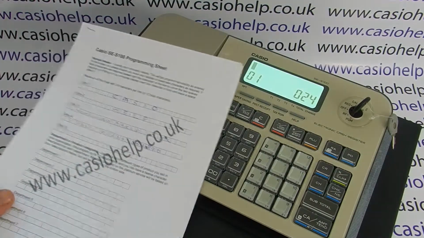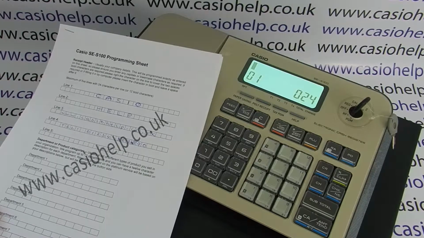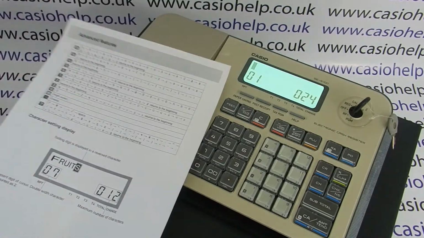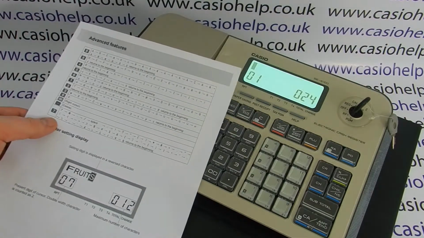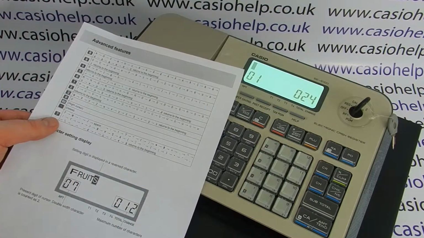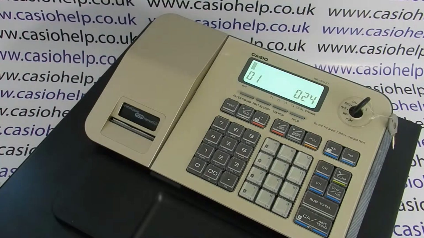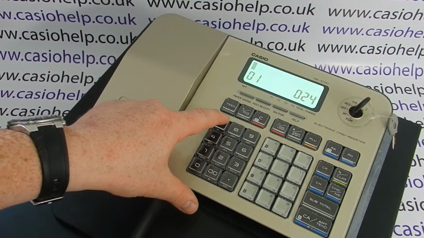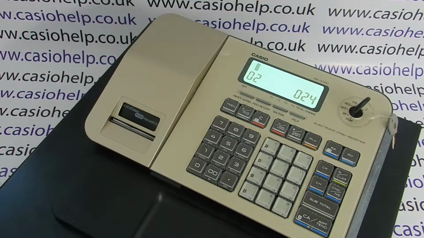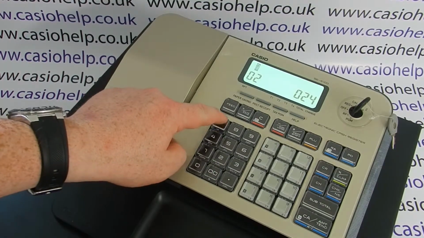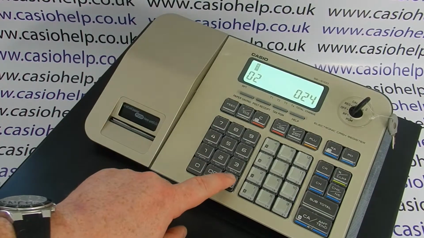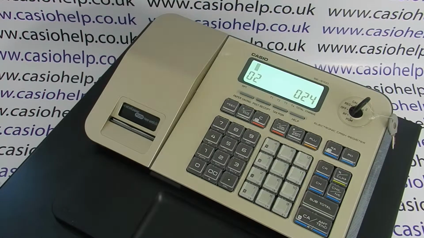So if we refer back to our sheet, we need to put in 7 spaces. So to get the space, we refer to page 48 of the manual, and that shows that on button 7, if you press it 5 times, you get the space appear. 1, 2, 3, 4, 5. You then press the 00 to set the space, and repeat the procedure for each space required. If you make a mistake, simply press the delete button.